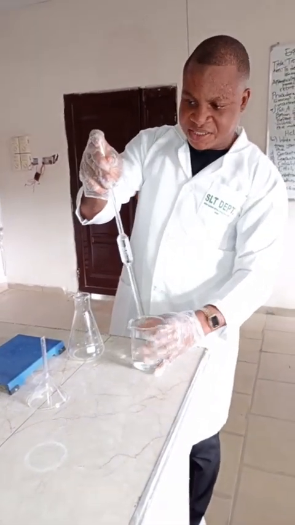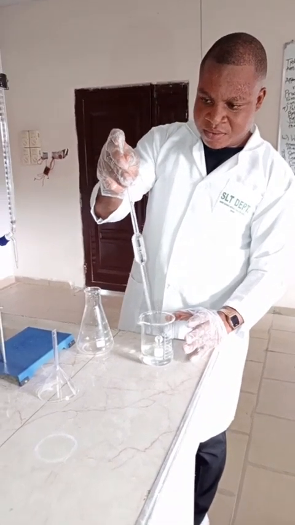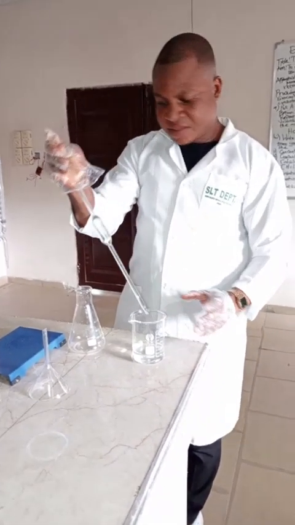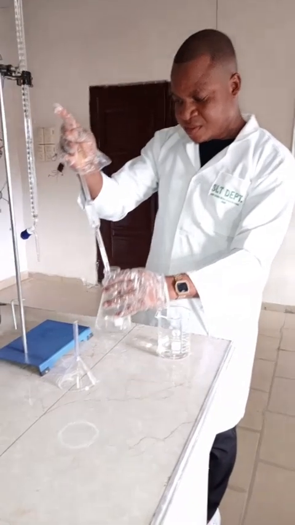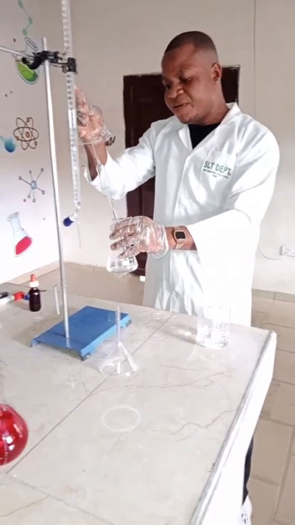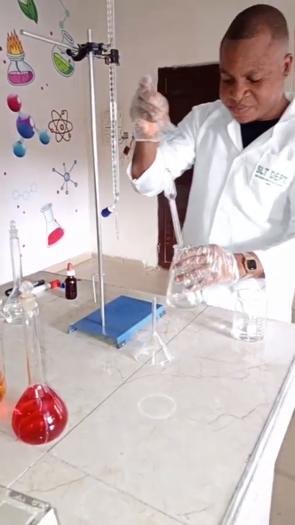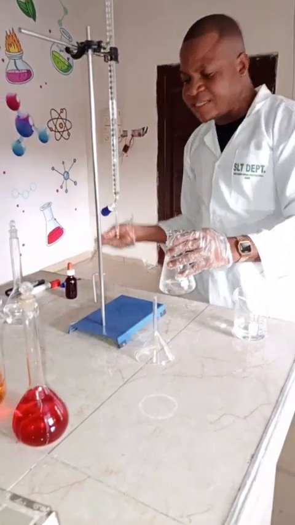Now I'm going to release it. Correct. It's around 25 ml of the base into my titrating flask.